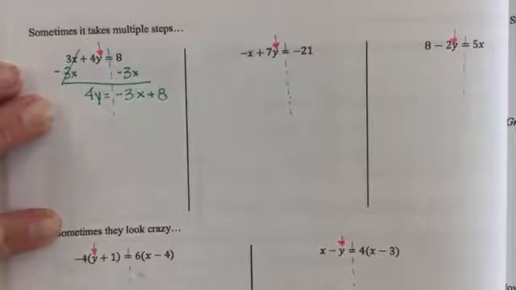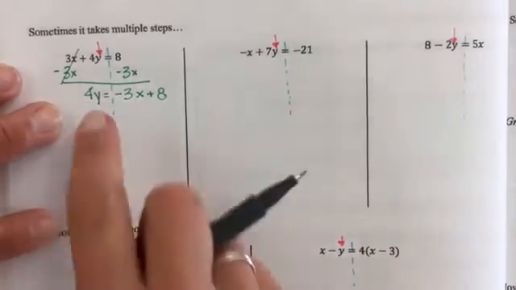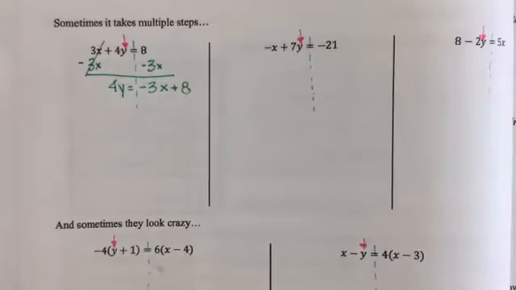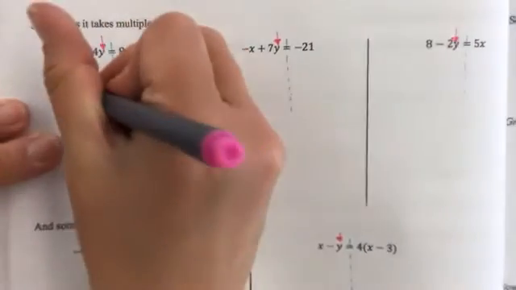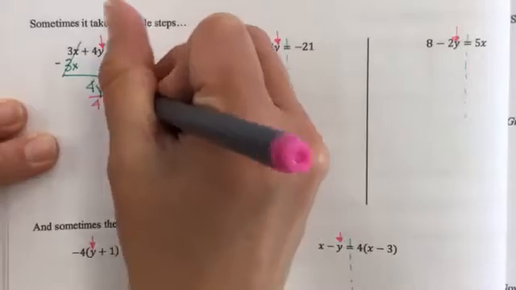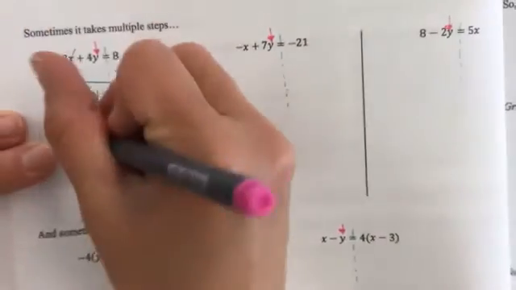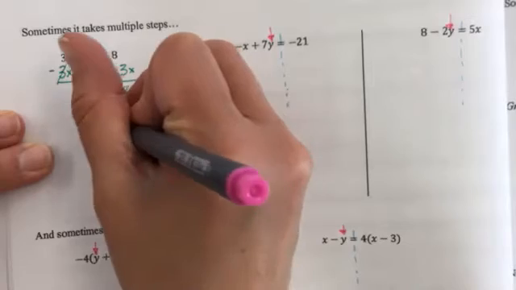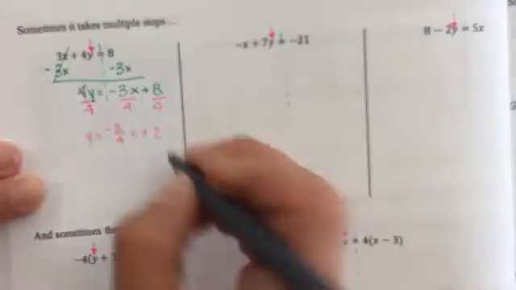So we were practicing that on the other side. Then in order to split up the 4 and the y, you need to divide by the 4. And when you divide, you've got to divide everything. So y equals negative 3/4 x plus 2. And that's your answer.